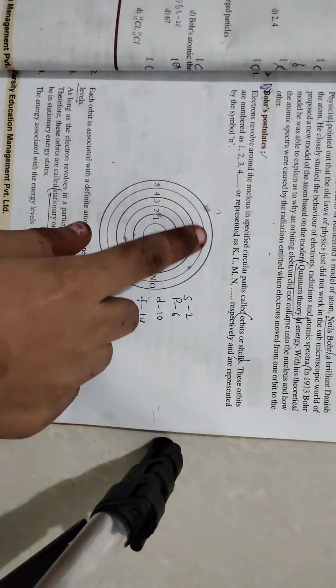Now the second theory: each shell is associated with a defined amount of energy, hence these orbits are also called energy levels. The amount of energy present in these orbits remains constant; it will not change. They have defined and constant energy. That's why these orbits are also called energy levels, the constant energy levels.